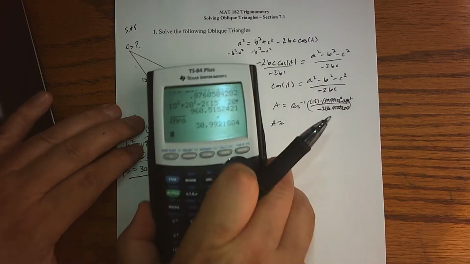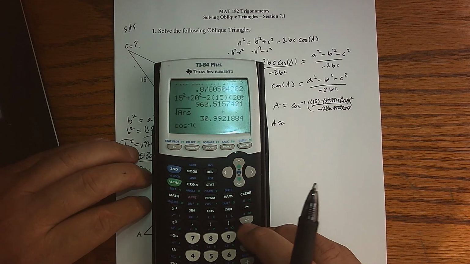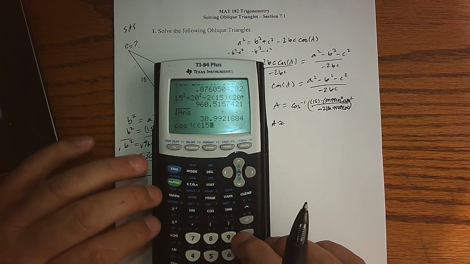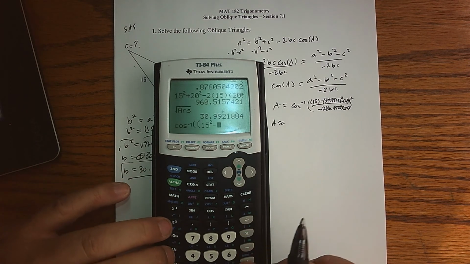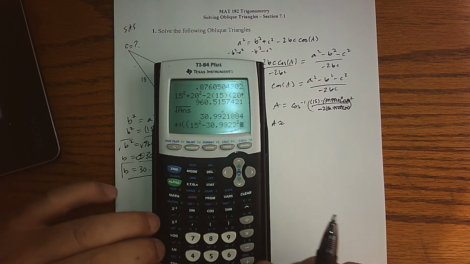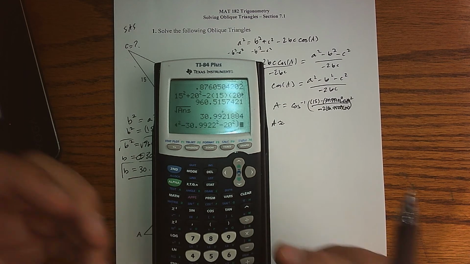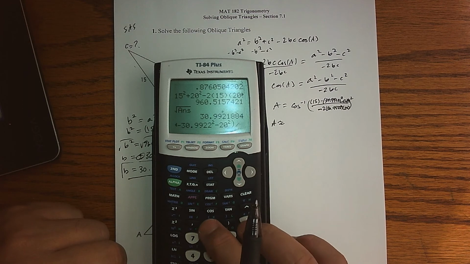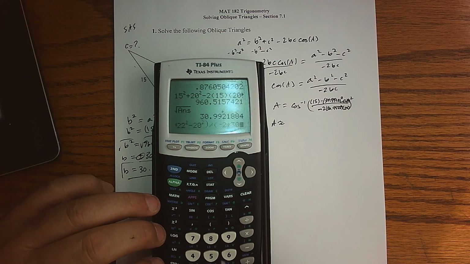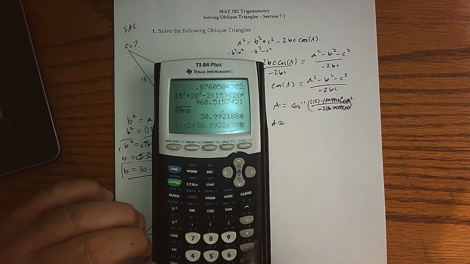Plugging that into my calculator, all that train wreck, I've got the inverse cosine, use parentheses. I have 15 squared minus 30.9922 squared minus 20 squared. That's all up in the numerator. And down in the denominator, I've got a negative 2 multiplied by 30.9922, and then multiplied by 20.